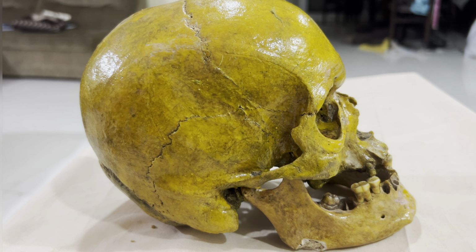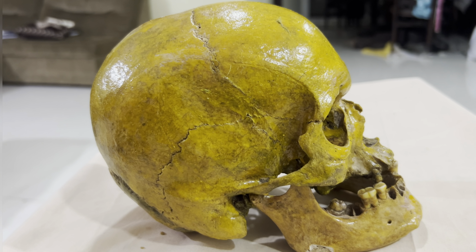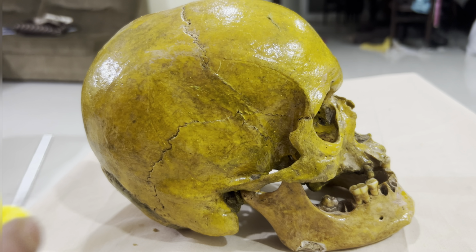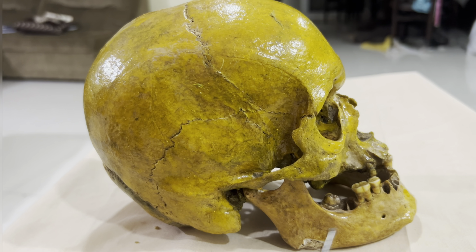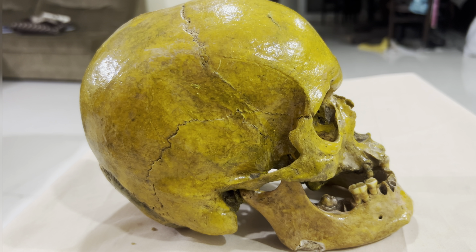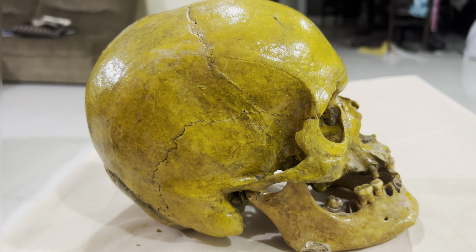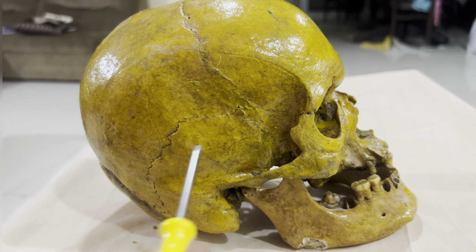Hello, let us now study the Norma Lateralis. What is Norma Lateralis? It is the studying or viewing of the skull from the lateral side. So, what bones can be seen in Norma Lateralis?